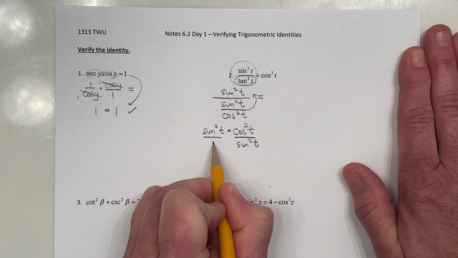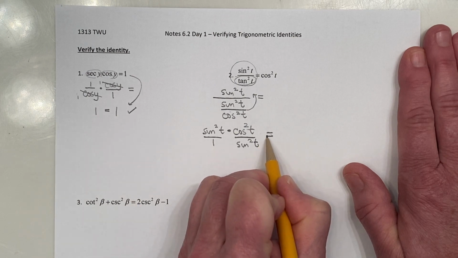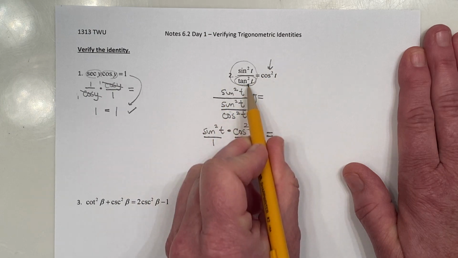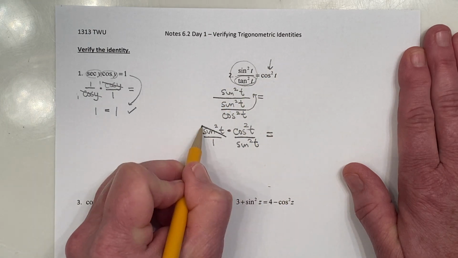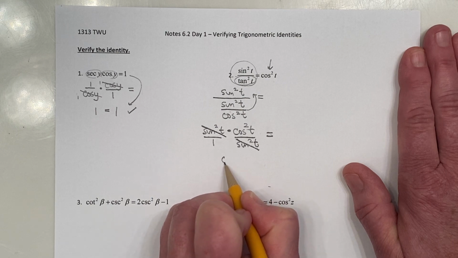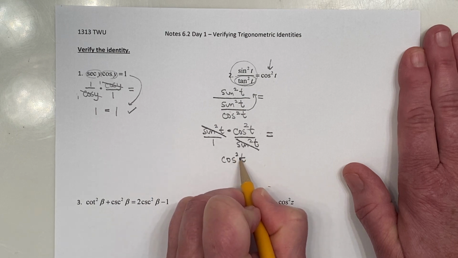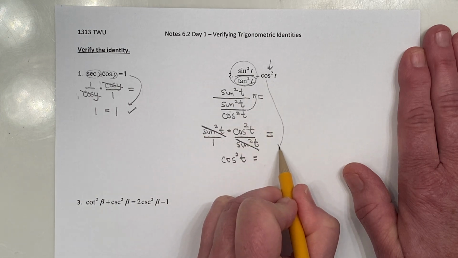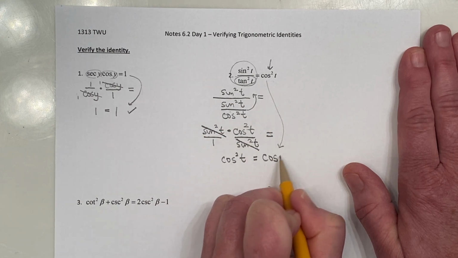Go ahead and make sine squared t a fraction. Put the equals here. Remember, this is our target. That's our answer we want to get by working on one side of the equation. The sine squared t's will divide out into a 1, and we're left with just cosine squared t. Here's your equals. Because we end up with the same thing we have here, we'll just draw a little arrow bringing down cosine squared t.